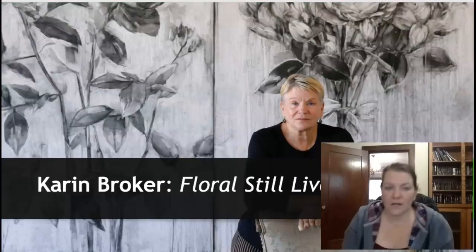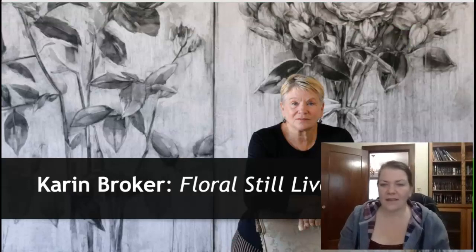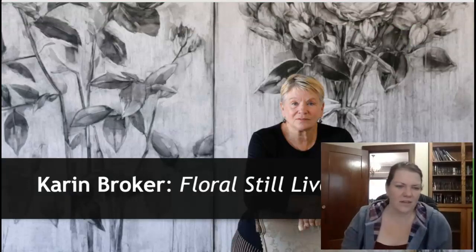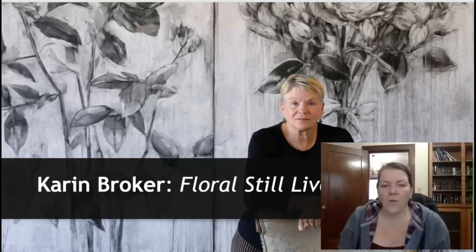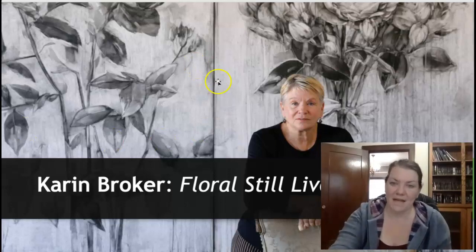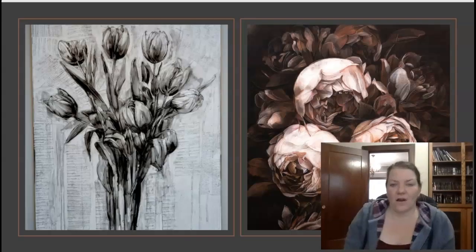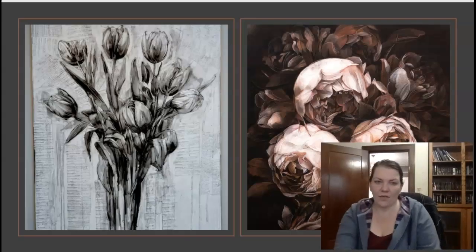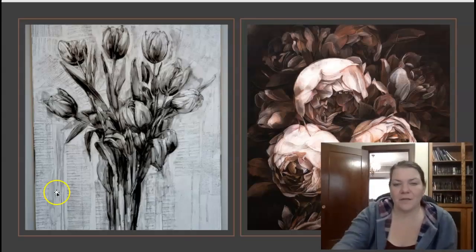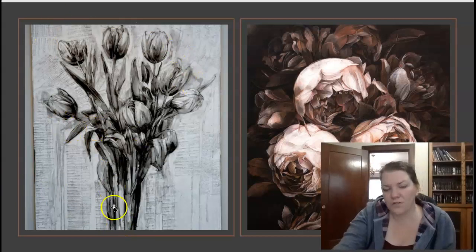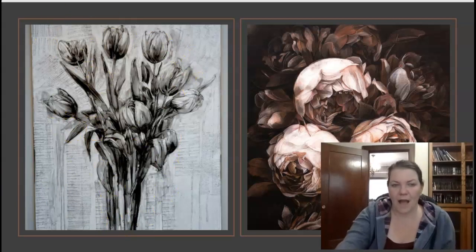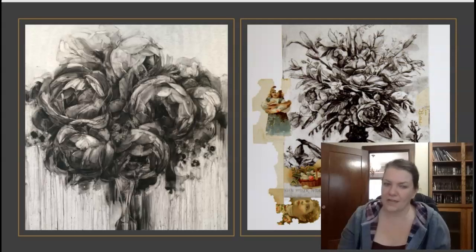So as far as artists go, I wanted to highlight a couple of artists, actually I think 3 artists. One is Karen Broker. She does floral still lives that are massive. You can see here the scale of her floral still lives are pretty impressive. And they are very beautifully rendered. One of the reasons I really wanted to highlight her is because she uses these gorgeous bouquets in the center, but her backgrounds are still fully engaging.